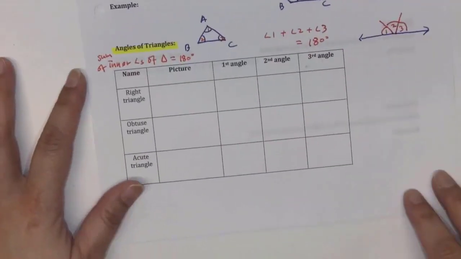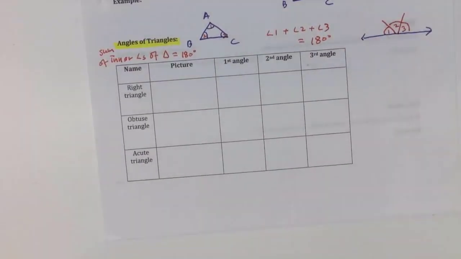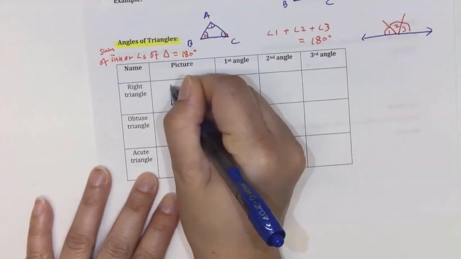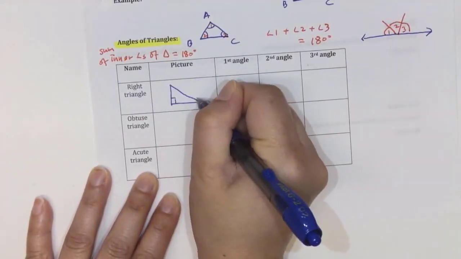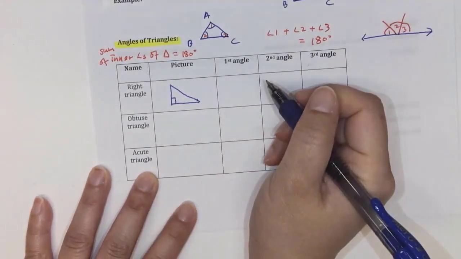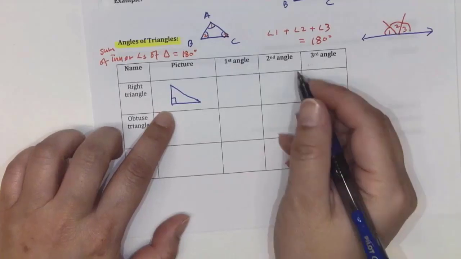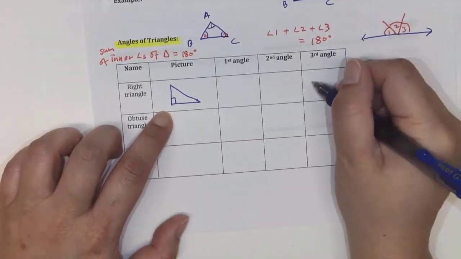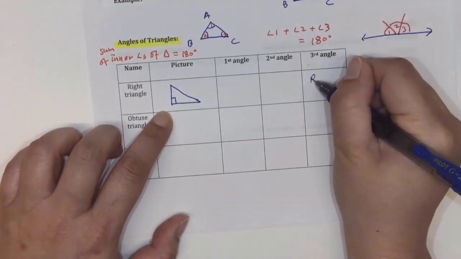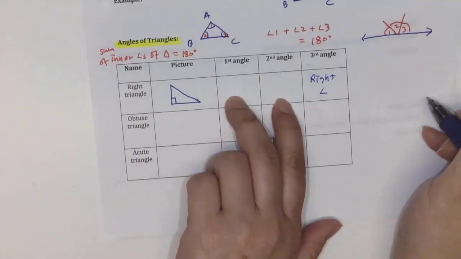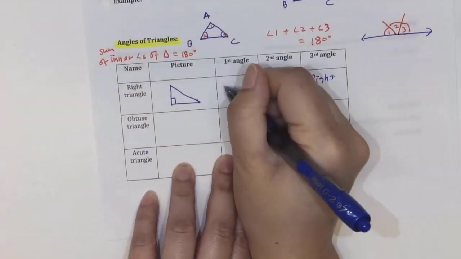Okay, to summarize, if you look at a right triangle, I'm going to draw one here. It should have a right angle. So we can have a right angle along with what? The other 2 should be acute angles.